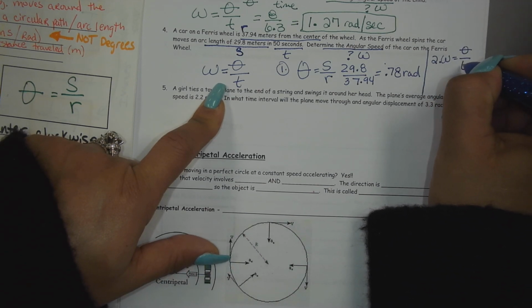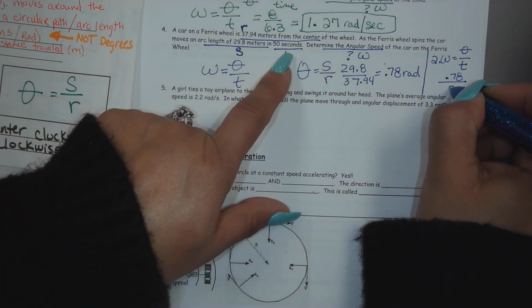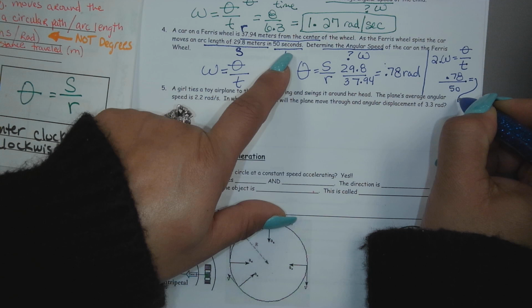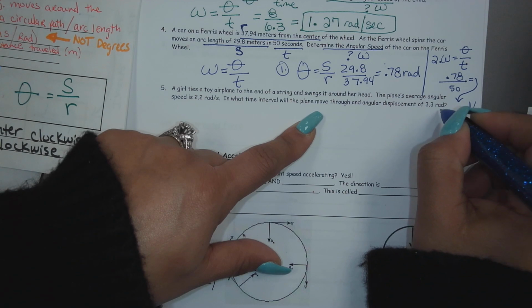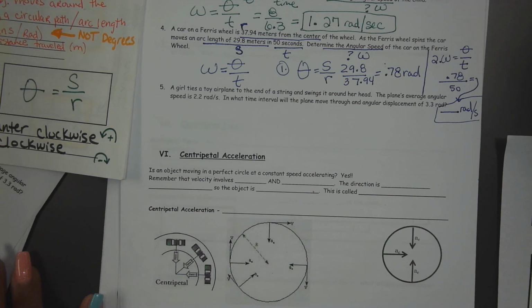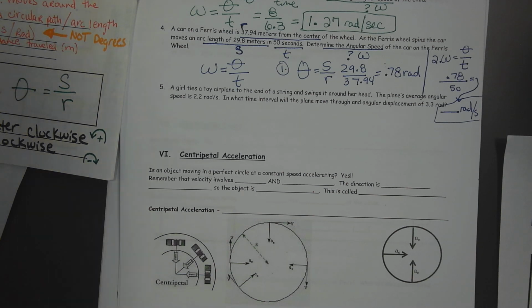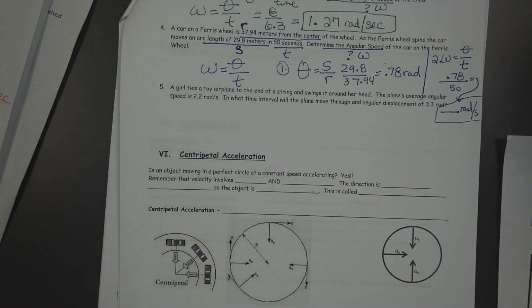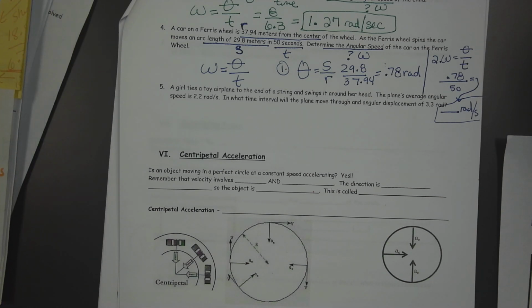Step 2 now is going to be using omega equals theta over t, or 0.78 over the time they gave me, 50 seconds. And my answer is going to be in rads per second. I got 0.0156. Sounds good to me. Yep, I would round it to 0.02. Was it 7.2 or 0.2? 0.2. Thank you. Okay, so now I'm done.